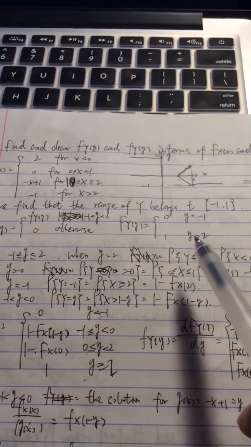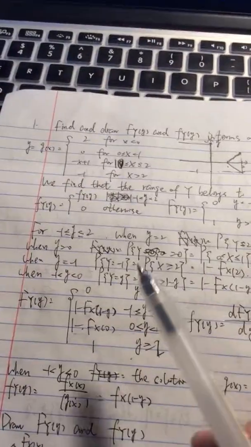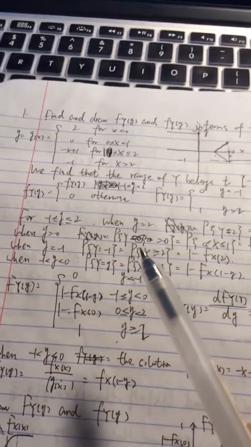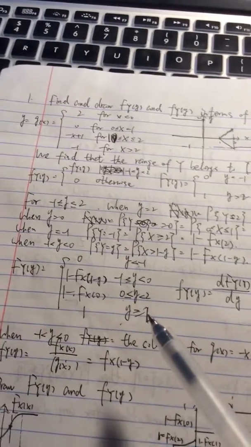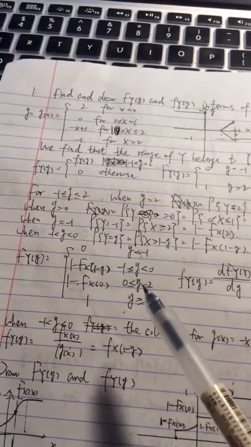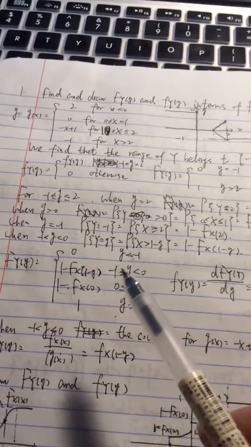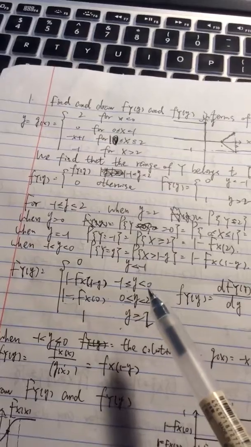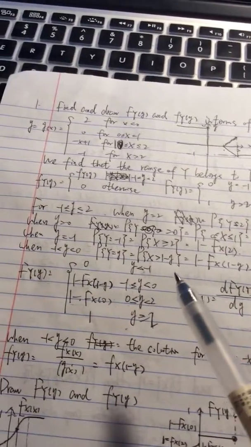When y is less than minus 1, it equals 0, and when y is greater than or equal to 2, it equals 1. So how about when y is greater than minus 1 and less than 0, and y is greater than or equal to 0 and less than 2?